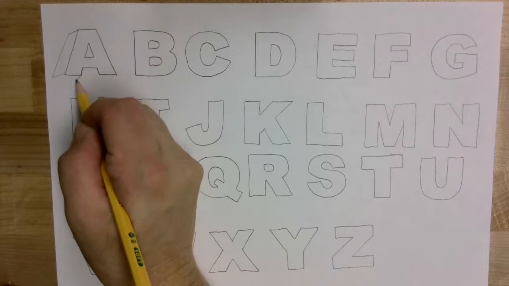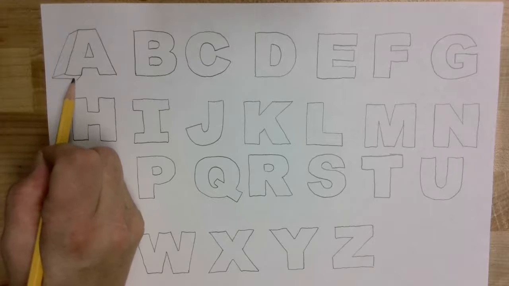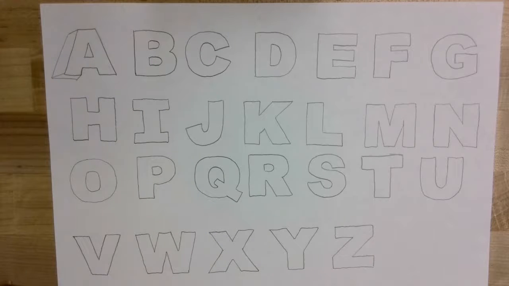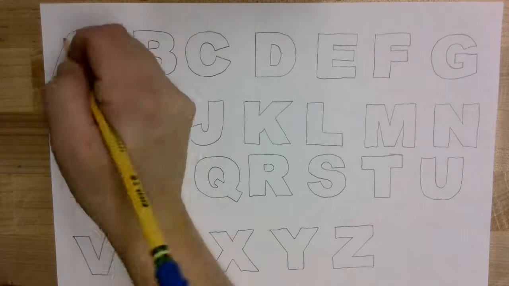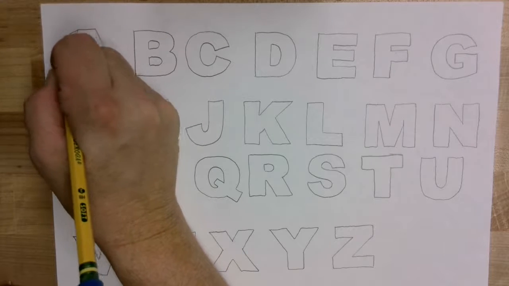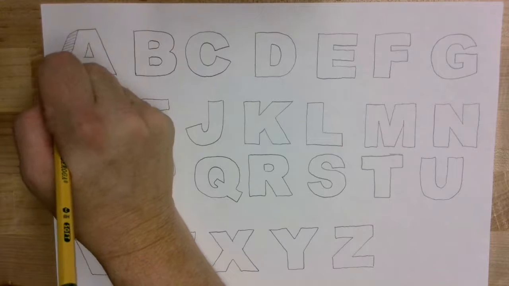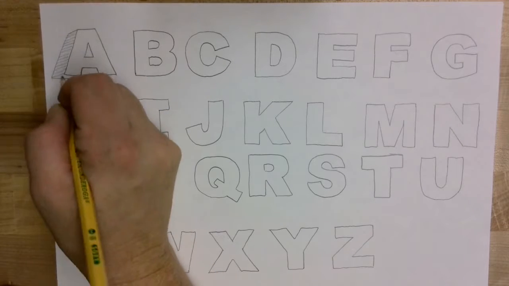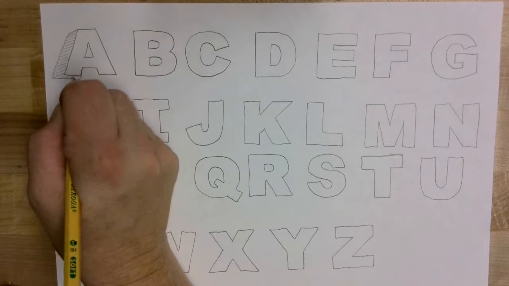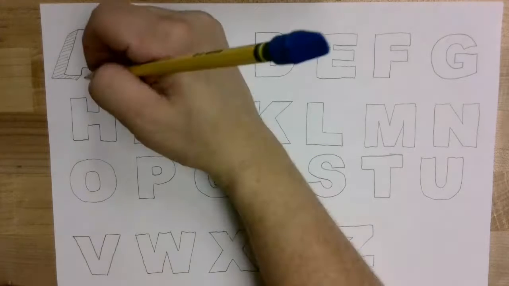We're going to do another angled line down underneath the A, and then we're just going to connect these two together. Okay, so then I'm just going to do a little bit of shading in there with some lines to show that dimension.